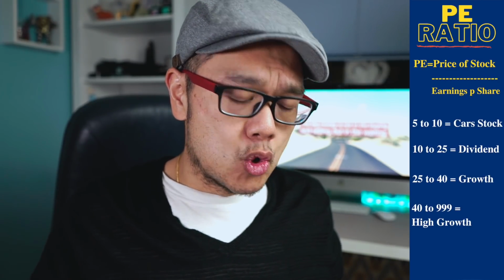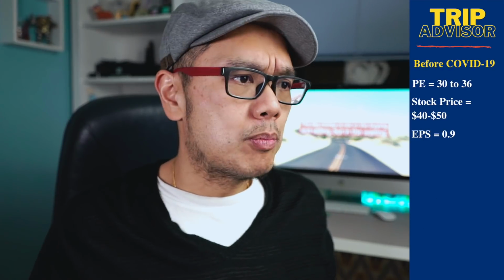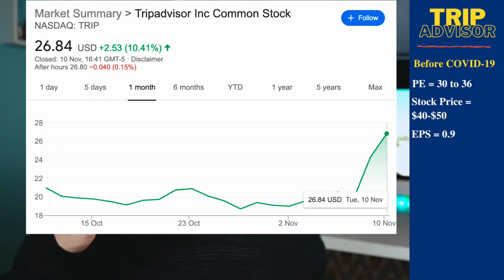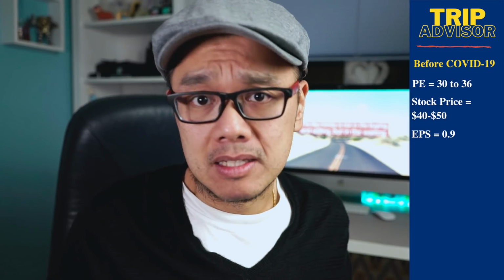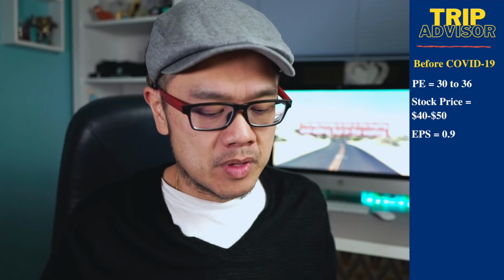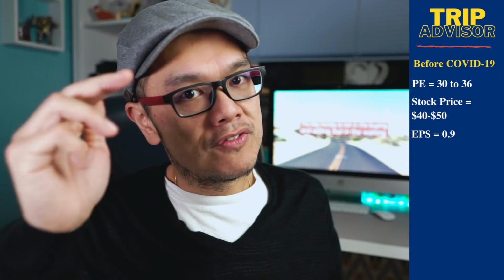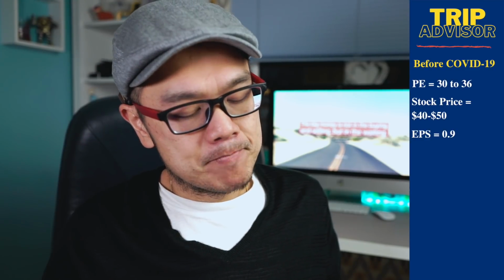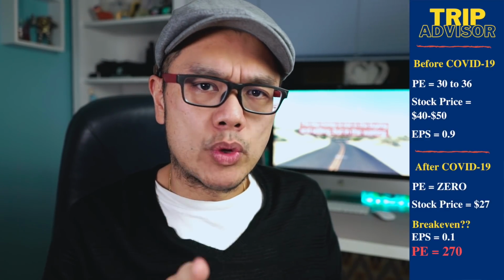So let's go to TripAdvisor. One of the more popular recovery stocks, been jumping. It's been roaring. If you see the PE ratio for TripAdvisor, when it's all perfectly healthy and fine, it's about 30 to 36 because it's still a growth kind of stock, slowing down, but still a good growth stock. The price just now is at 27, okay? There's still room to climb to 40 to 50 when it was before COVID-19. But think about it, is 27 good enough?